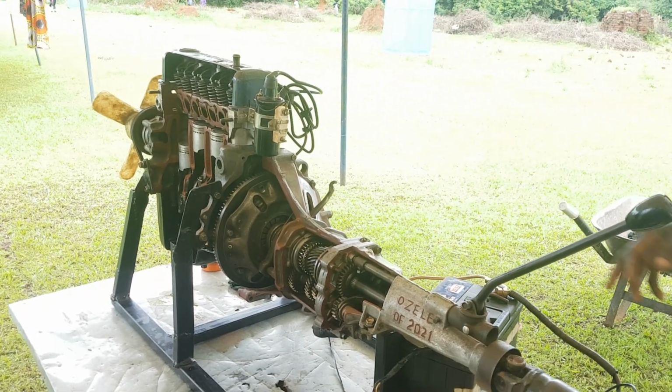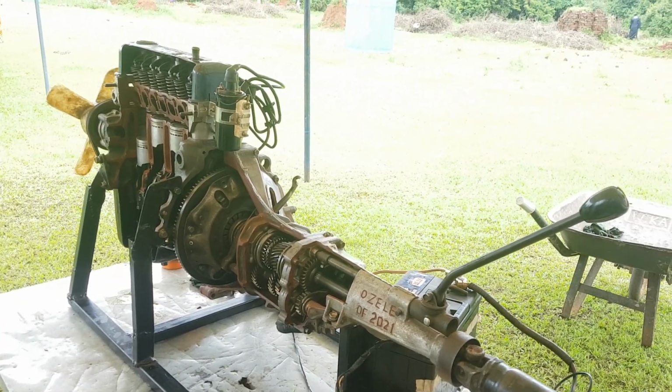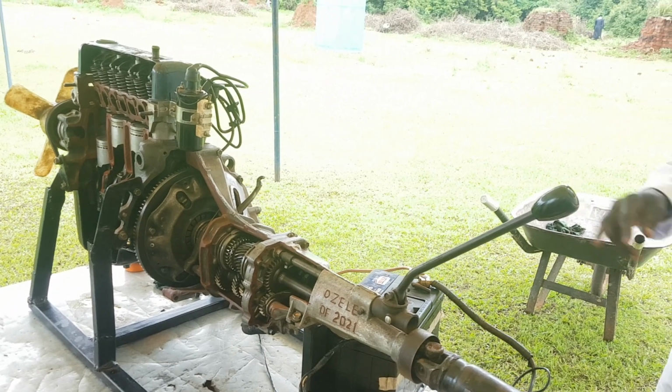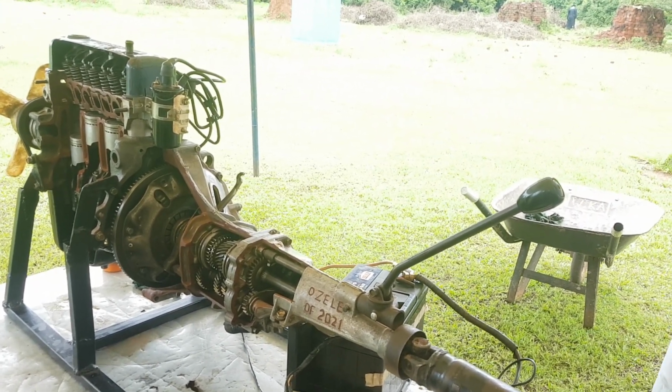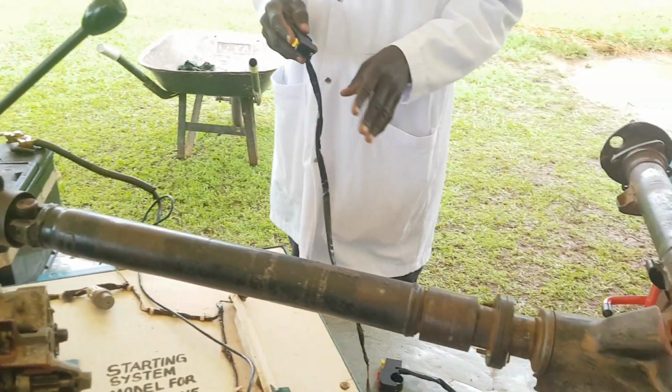So of course this is now the arrangement of the heart of the vehicle. Any vehicle should have engine, gearbox, and final drive or diff, whether small or big.